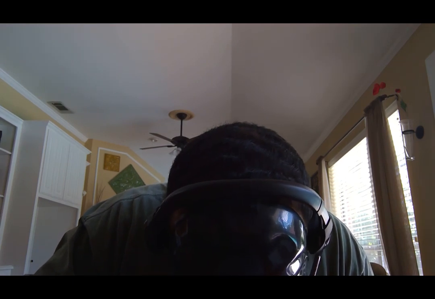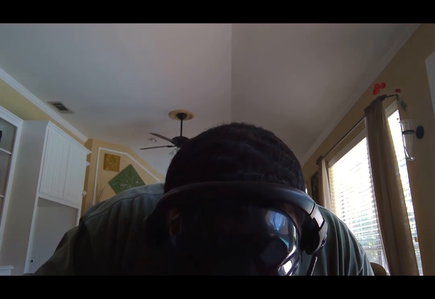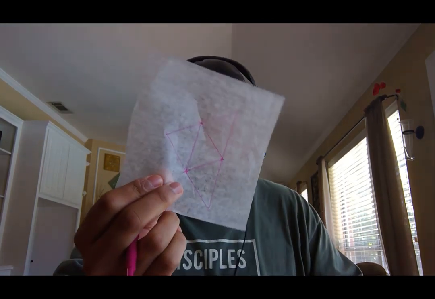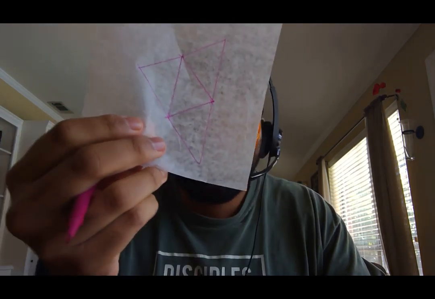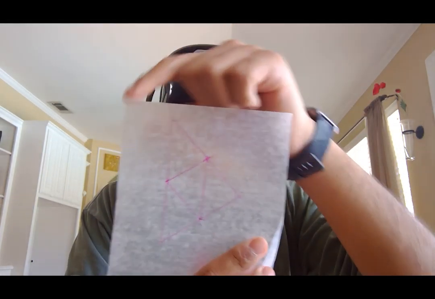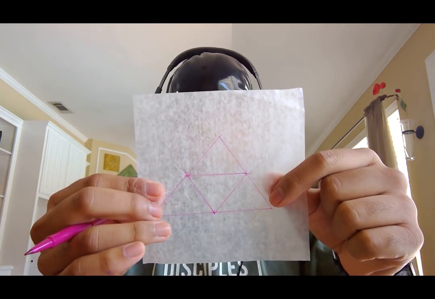As you can see, I have now drawn 3 lines connecting the midpoints. As my great ancient ancestor Link and Zelda from The Legend of Zelda, this represents a Triforce.